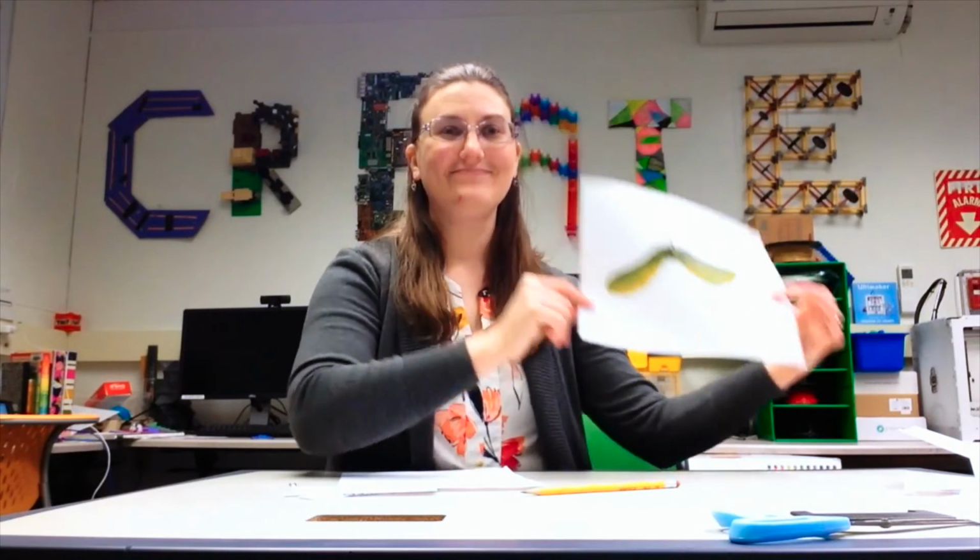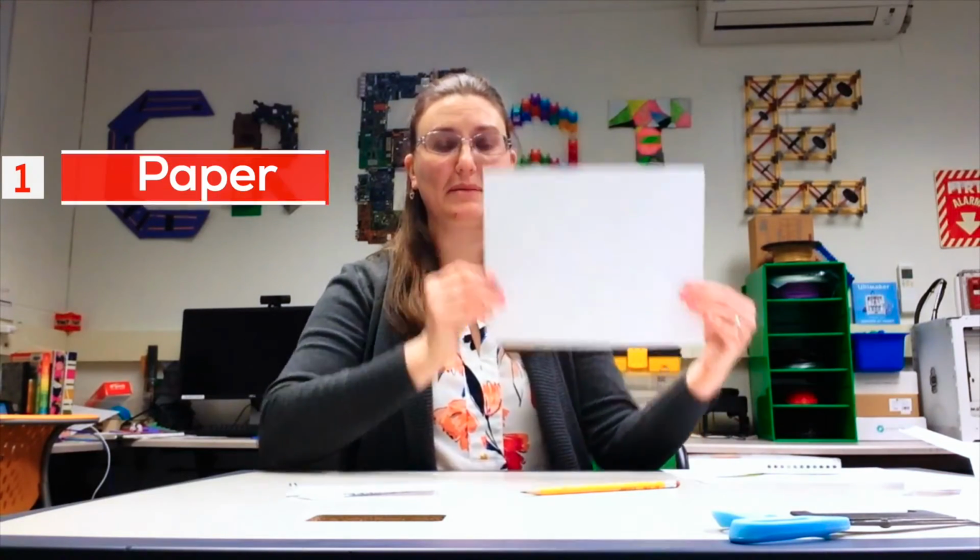But the tree that we're talking about today is going to be the maple, and they use the wind. Helicopter seeds, or maple tree seeds, are very cool, and we are going to make a model of one today. You will need one piece of paper, just normal blank paper, a pencil, a ruler, and some scissors. Oh, and a paper clip.